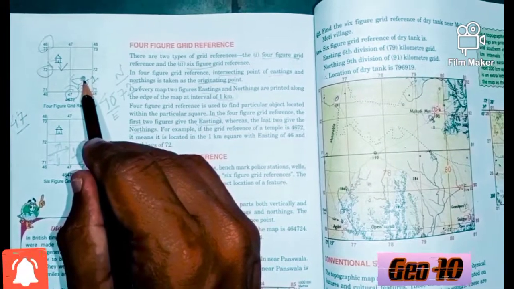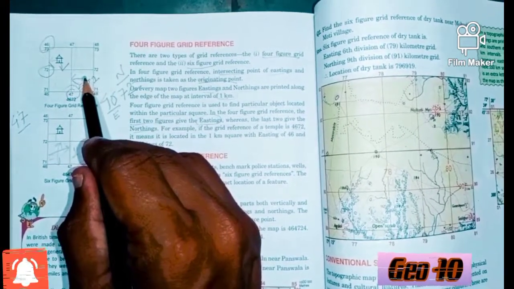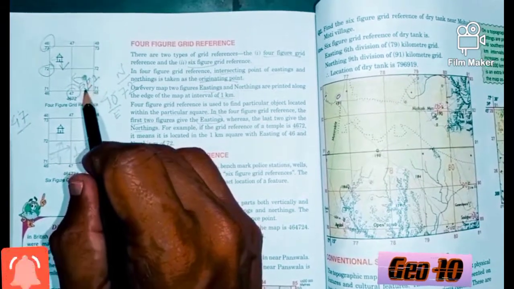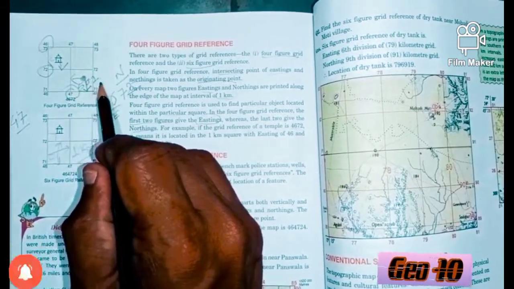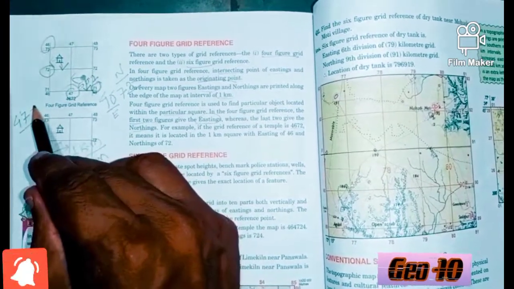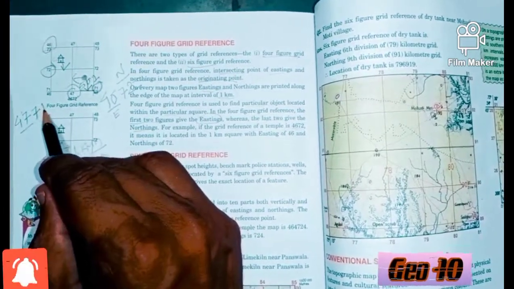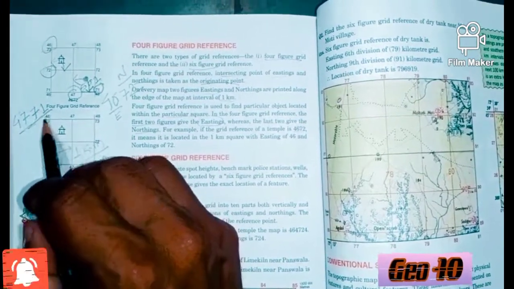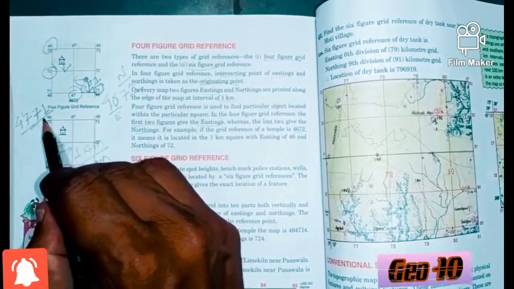And next we should calculate the northing, and northing should be below that object, and the line below the object is representing 71. So here we will write 71. And this is how we made the 4-figure with a combination of eastings and northings.